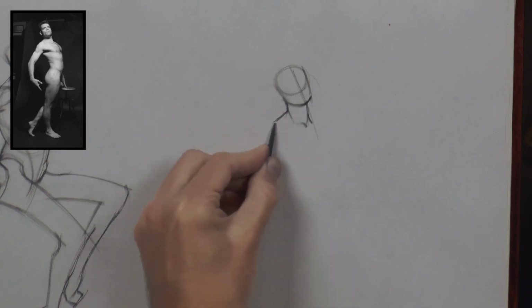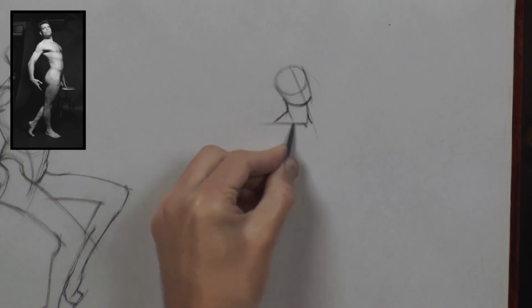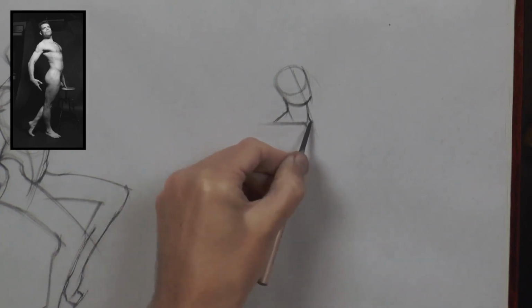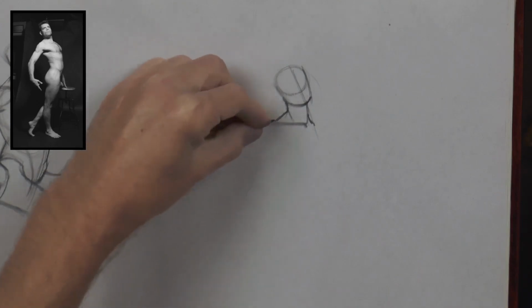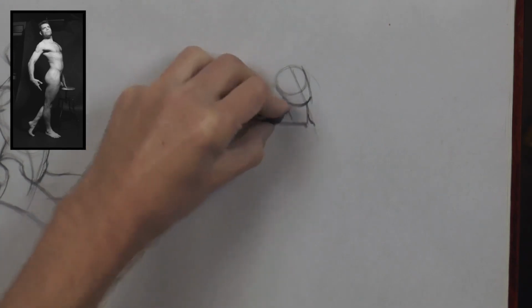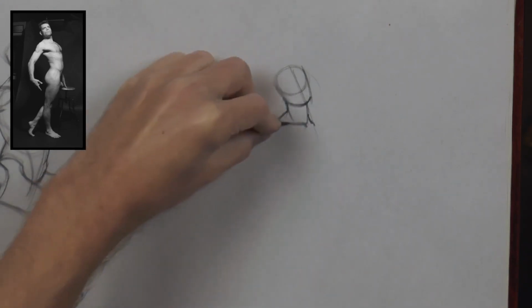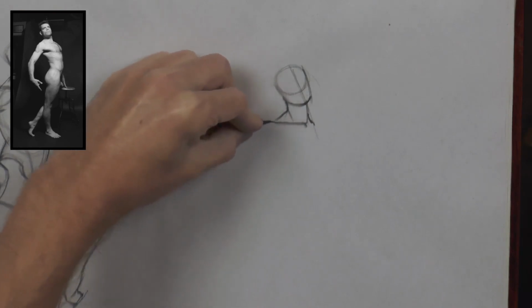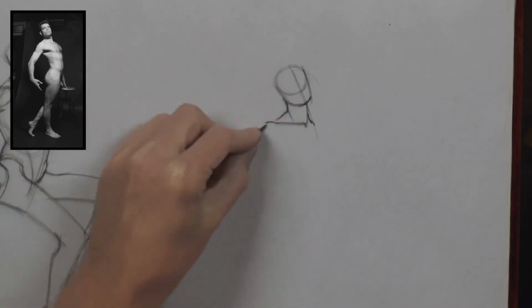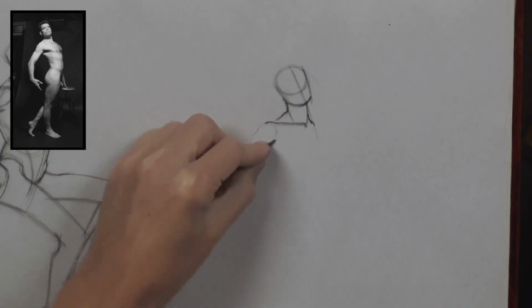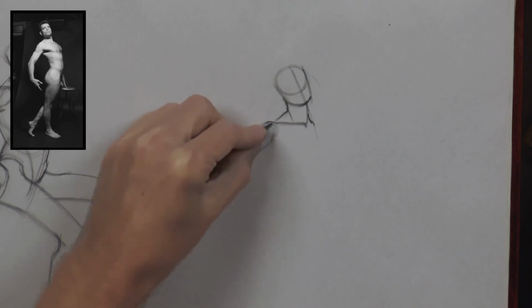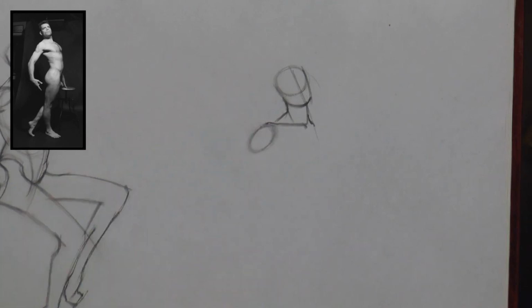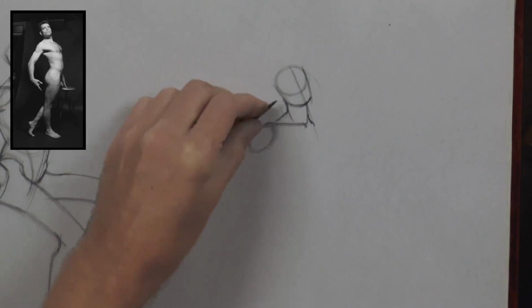Again, find the clavicle. Looks like it's just coming straight across that direction. And again, we're looking at them from the side. So we're going to have kind of that acromion process sitting maybe out a little bit farther than that, about there. And then his shoulder is going to sit right here. Again, just drop a nice oval in, keep it light enough that you can go back and change it if you need to.